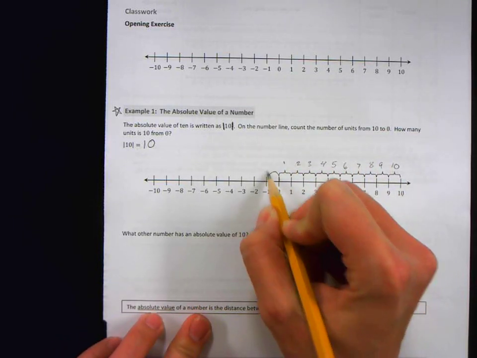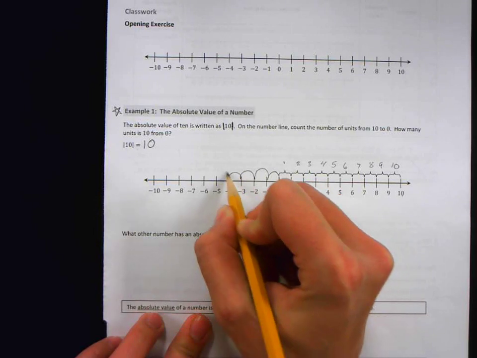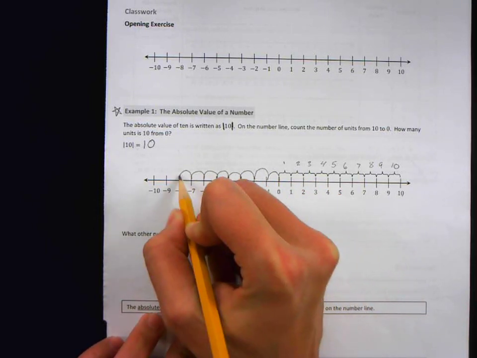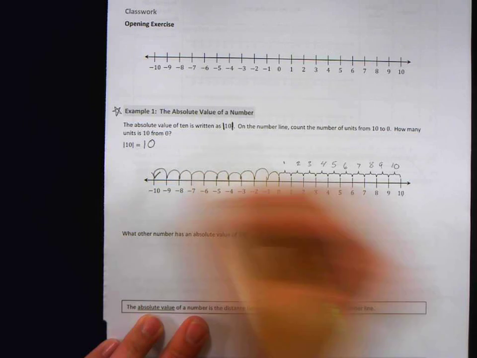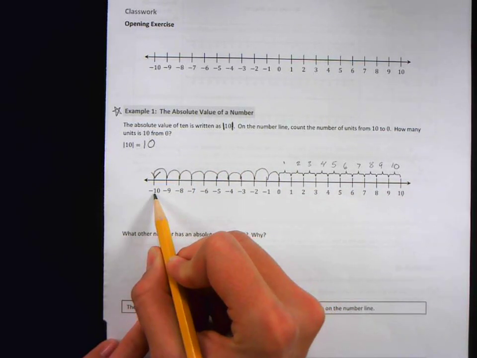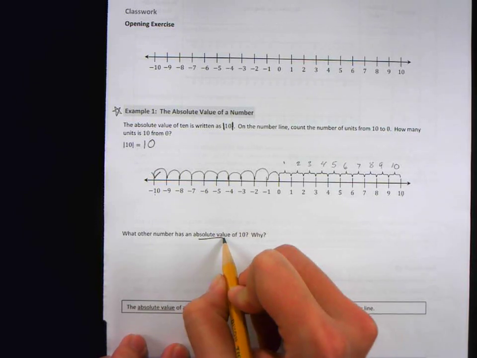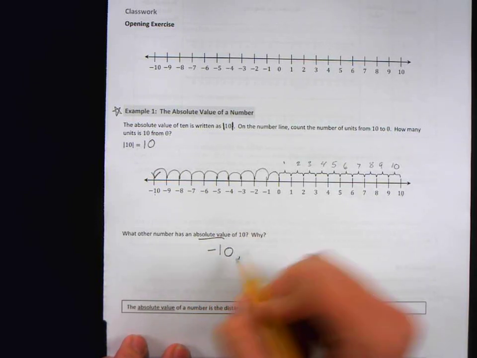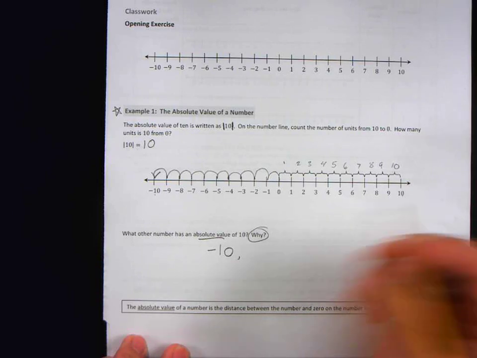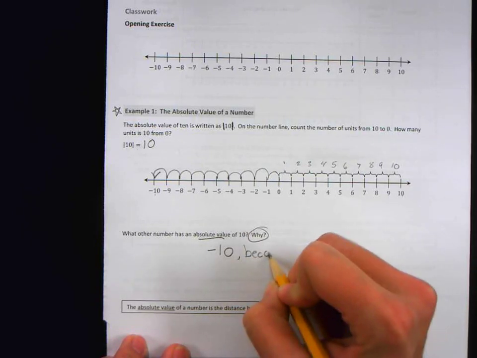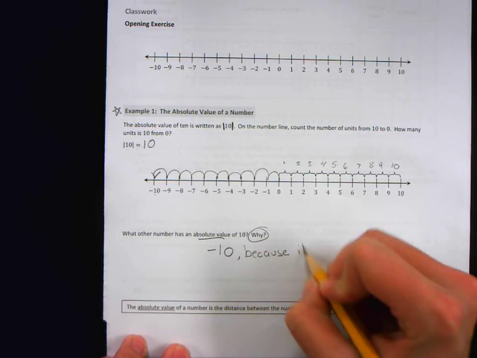We want to go 1, 2, 3, 4, 5, 6, 7, 8, 9, and 10. So negative 10 is also 10 spaces away from 0, so another number with an absolute value of 10 is negative 10. And the why is because it's also 10 spaces away from 0.